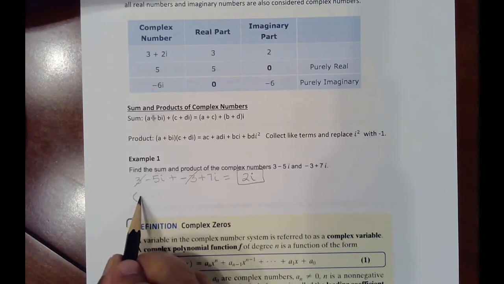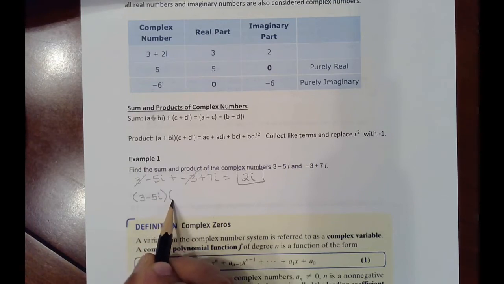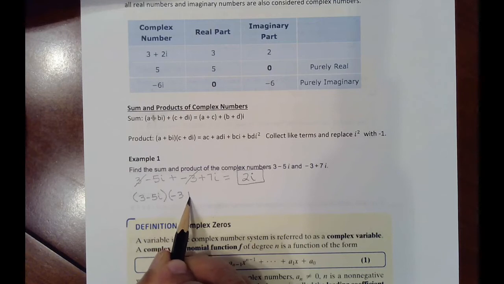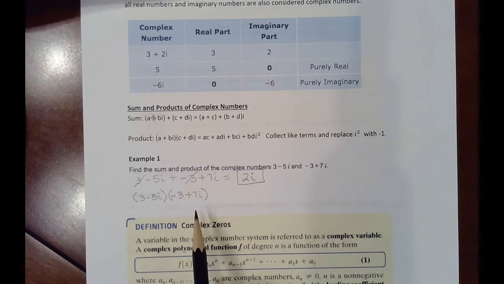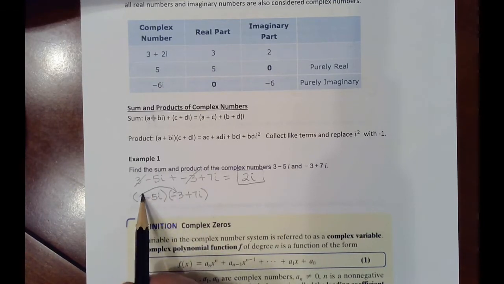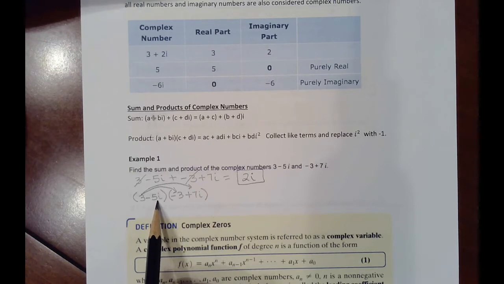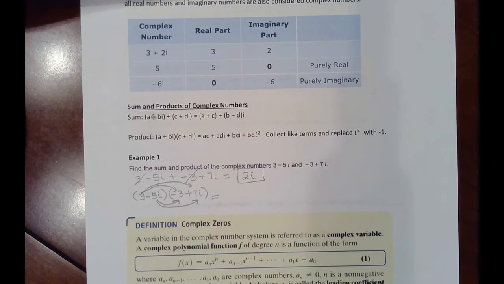Okay, then we're also going to find the product. And in that case, we're going to FOIL. So we're going to take the first complex number and multiply it by the other complex number. And we're going to FOIL here because we're multiplying a binomial times a binomial. So we're going to go first times first, outer times outer. I'm just reciting what each letter of FOIL means. Inner times inner, and then last times last.